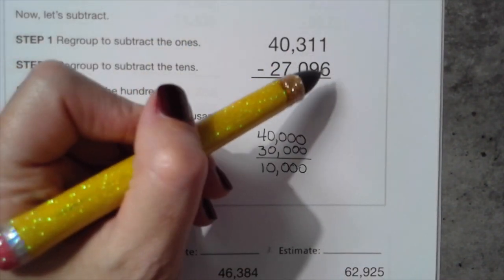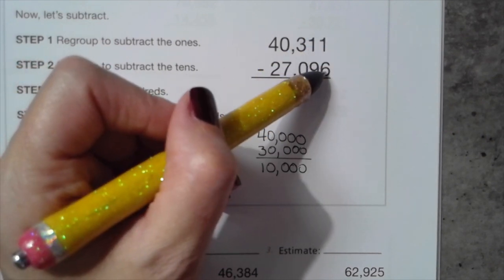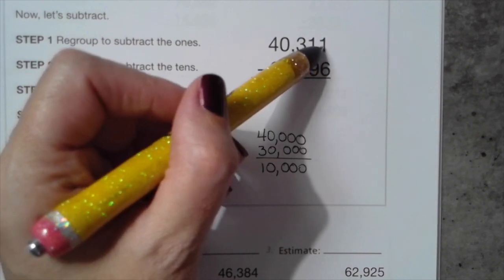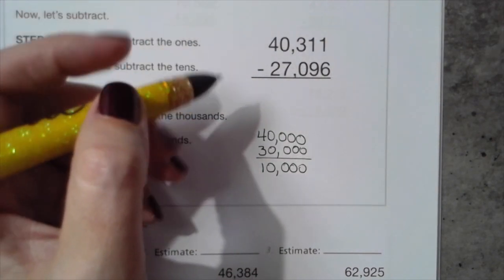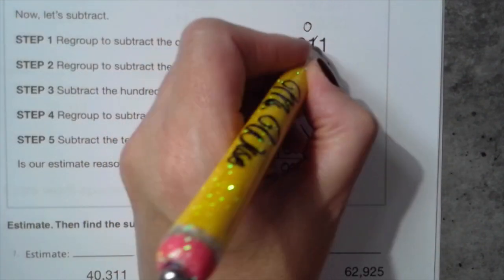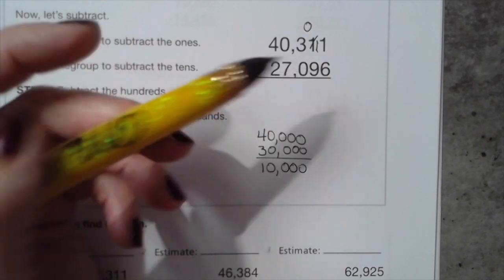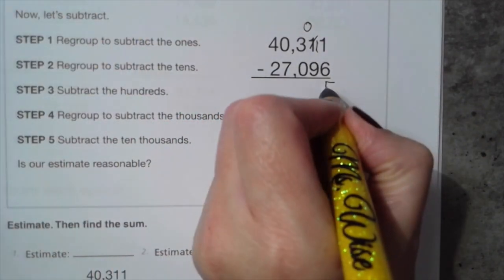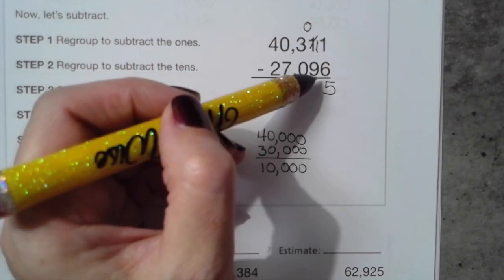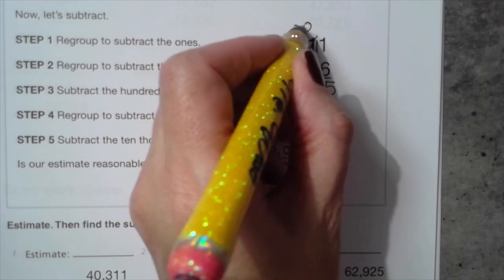All right, so you'll have trouble by the tons if you don't start with the ones. So 6 minus 1, nope, that's not what that says. That says 1 subtract 6, and you can't do it. More on the floor, go next door and get 10 more. Now I have 11 minus 6. I can totally subtract that. That's 5. But now I have 0 tens, subtract 9 tens. More on the floor, go next door and get 10 more.